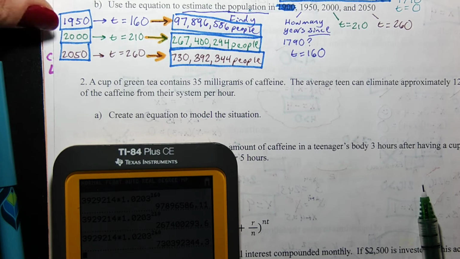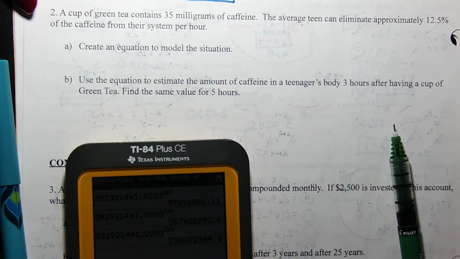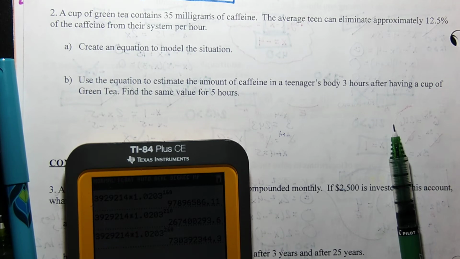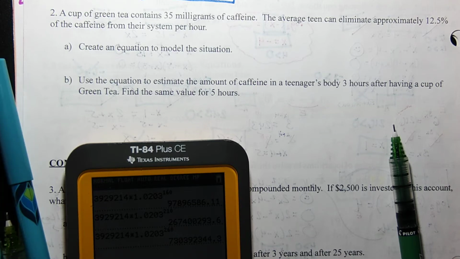So folks, let's go ahead and take a look at number 2. We got a cup of green tea. It's got some caffeine, 35 milligrams of it. The average teen can eliminate approximately 12.5% of the caffeine from their system per hour. Create an equation to model the situation. So let's see what we have.